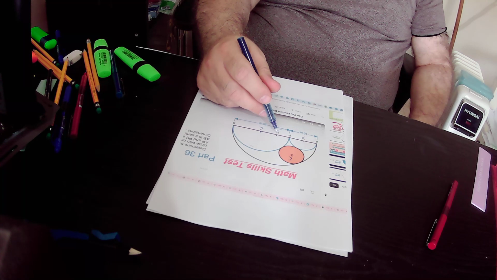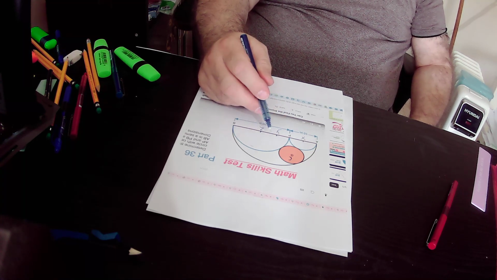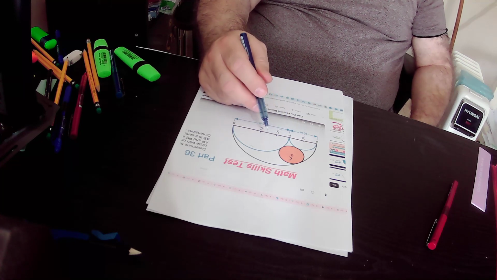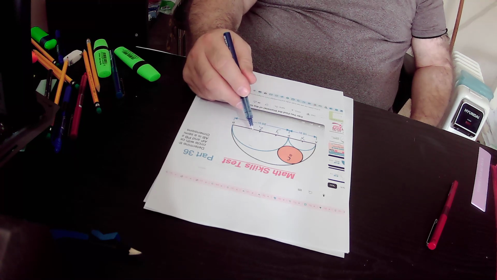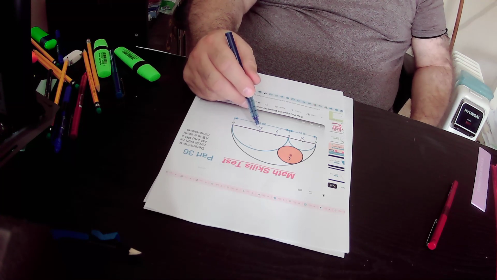So the radius of the biggest semicircle is 15, and the radius of this semicircle is equal to 20 over 2, that is to say it equals 10 units.